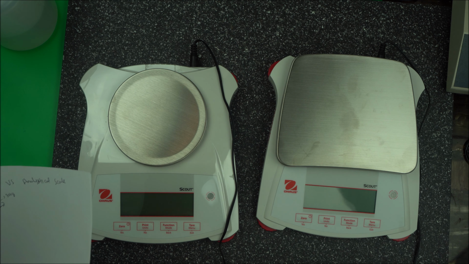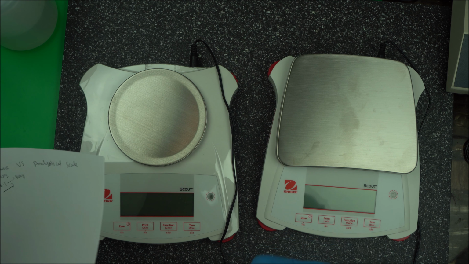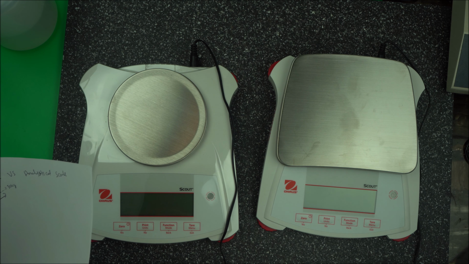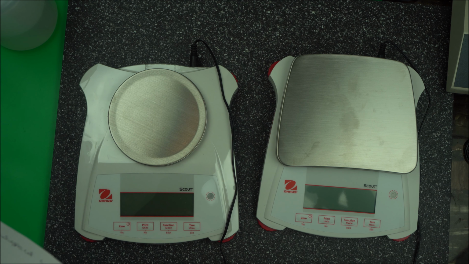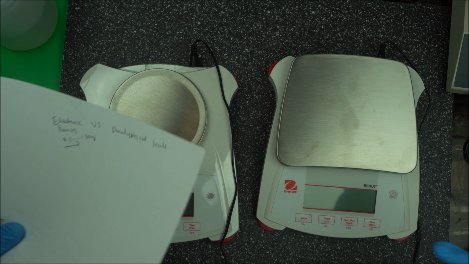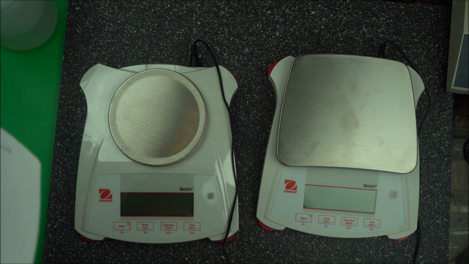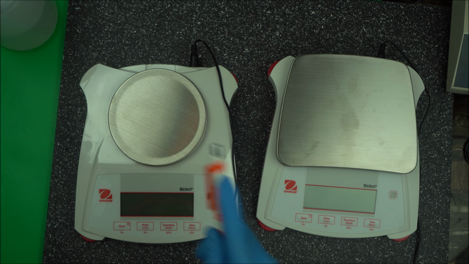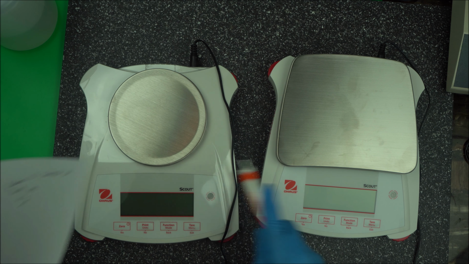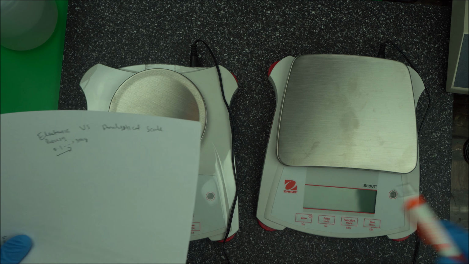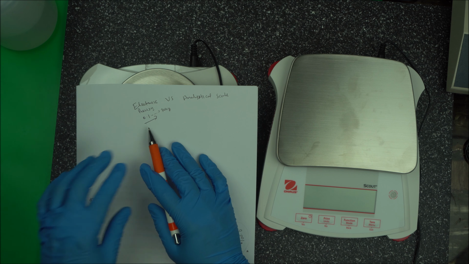So if you've seen my previous scale, you know that I recommend that when you're just starting out, you're just practicing. But when you're making product to sell, you need at least these two scales. And I'm going to tell you more about this particular brand in my next video. So get yourself an electronic scale.